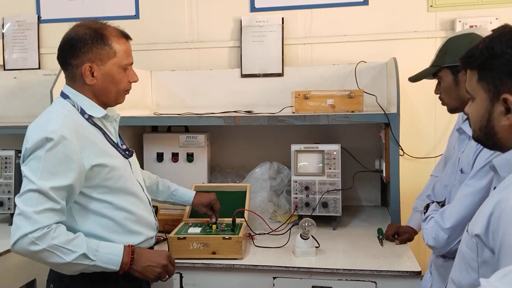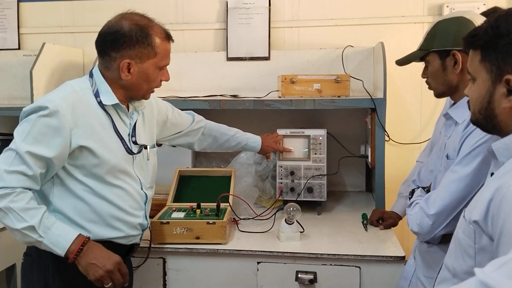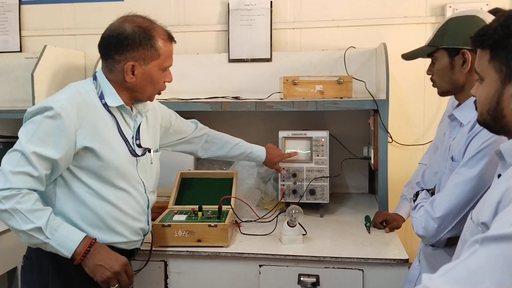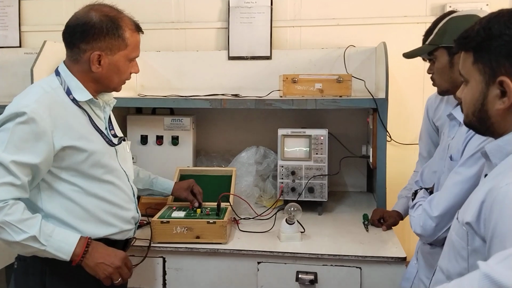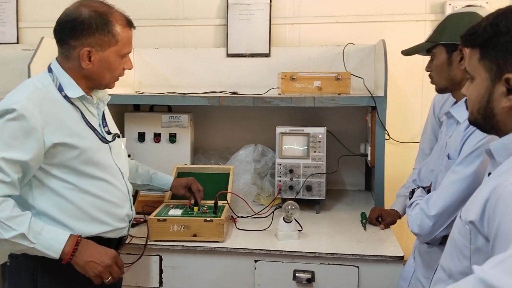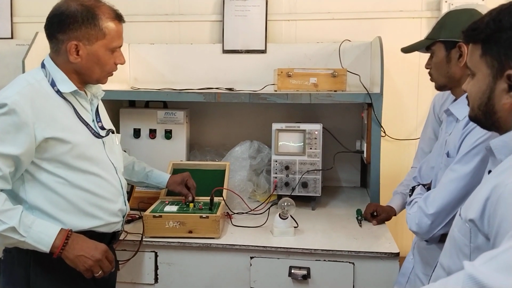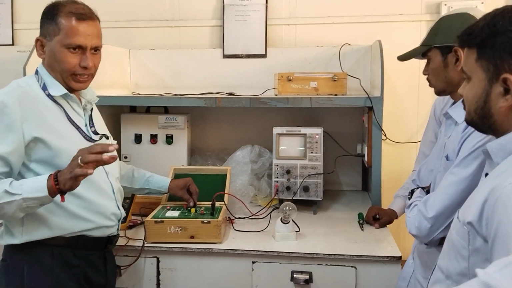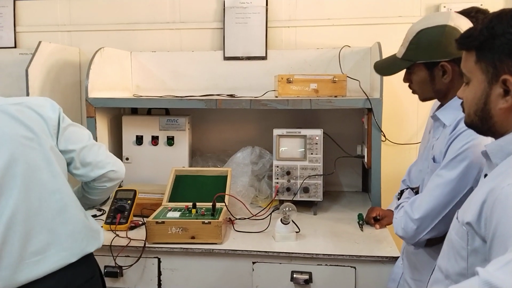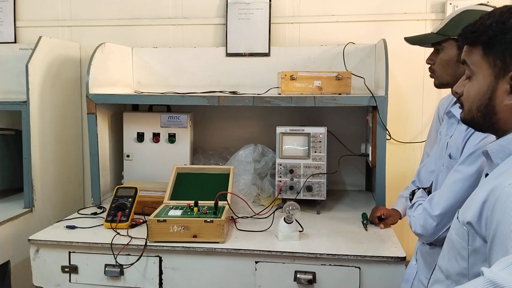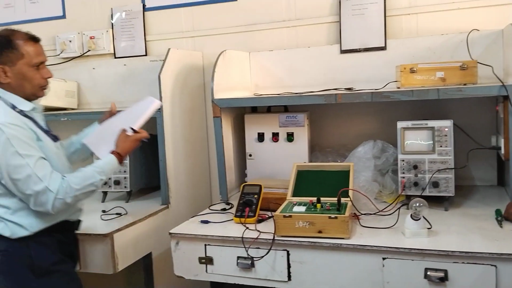See, it is showing some firing angle also. Okay, this is the firing angle actually, but some distortion is there. So you may vary this. The waveform is somewhat distorted actually. What should be the waveform shape? You can see here.